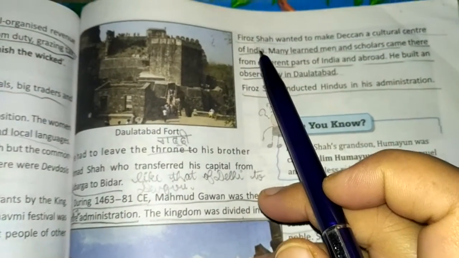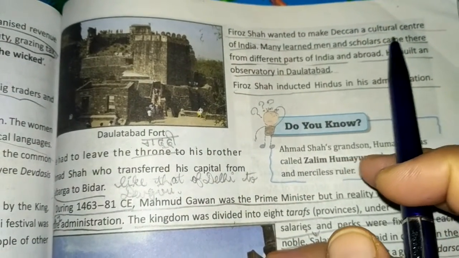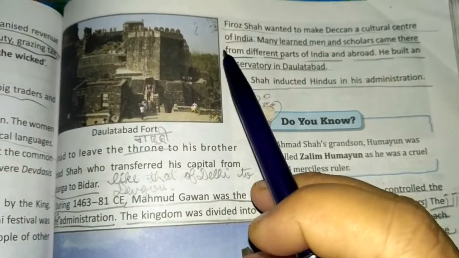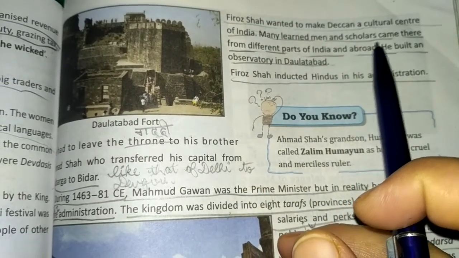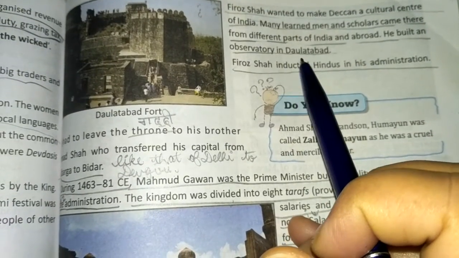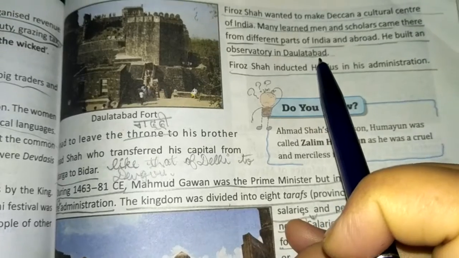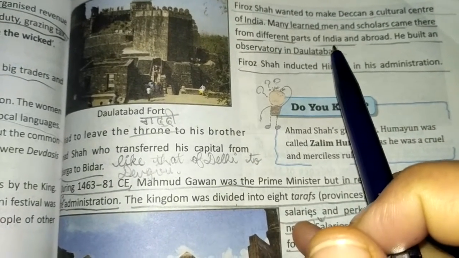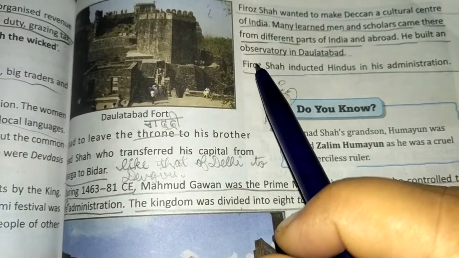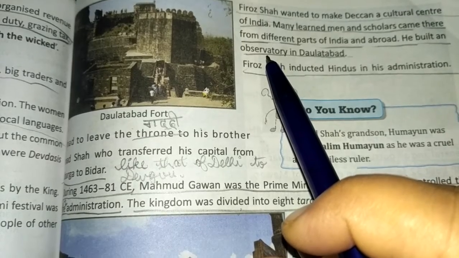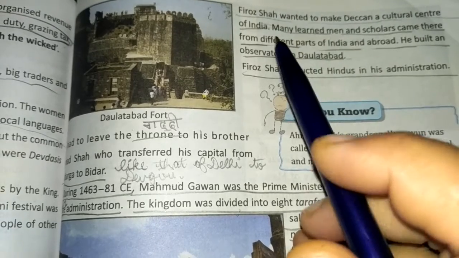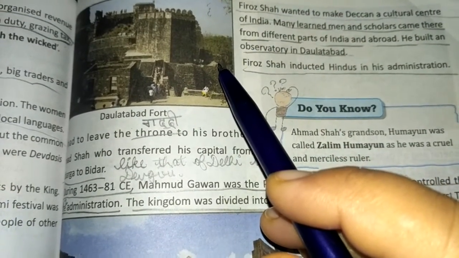Firoz Shah wanted to make the Deccan a cultural center of India. Many learned men and scholars came there from different parts of India and abroad, and he built an observatory in Daulatabad. Observatory means a place where he could keep things related to cultural activities and education, and from Daulatabad he could control all the other territories under his empire.